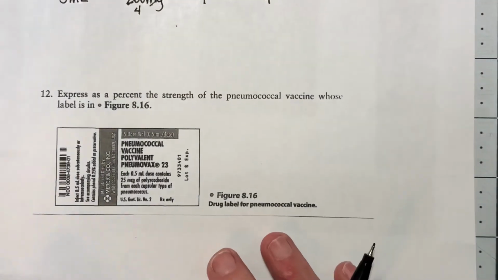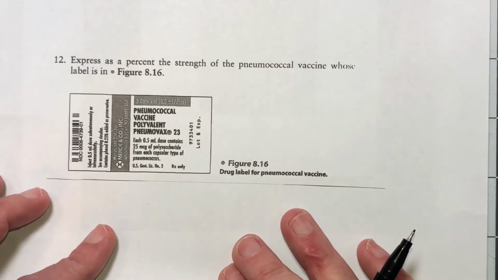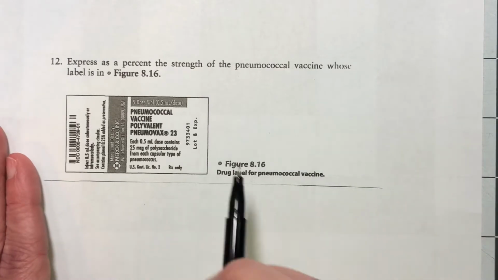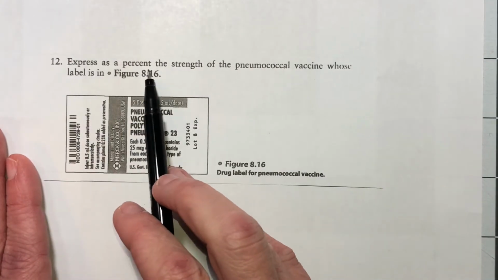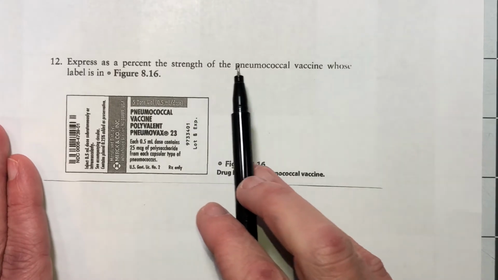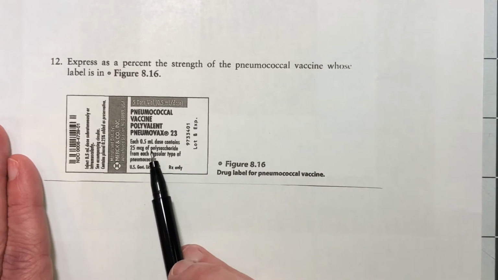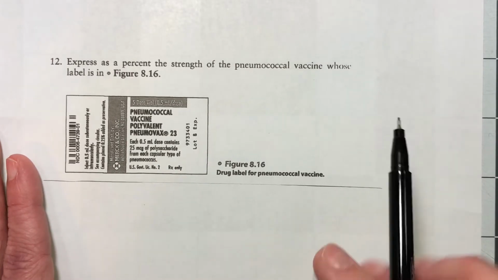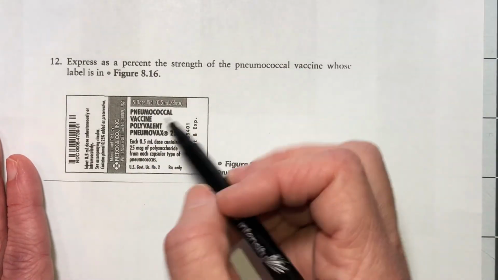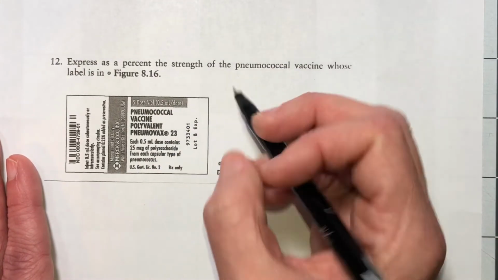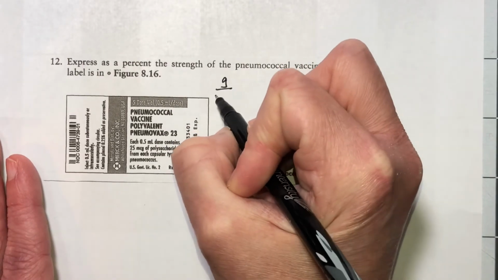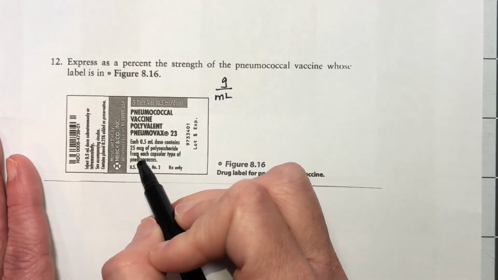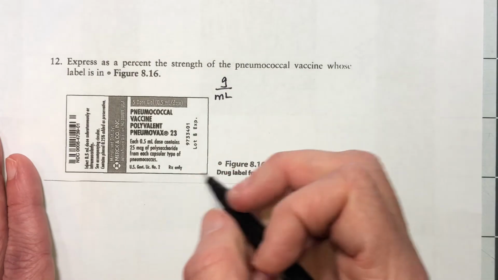Okay, so now we're going to jump back to number 12. This one is very difficult if you're not paying attention, okay? We are supposed to express this percent of the strength of the pneumococcal vaccine with this label, okay? So we're looking for the strength and we're supposed to express it as a percentage. Remember, strength is always, I'm looking at this is in micrograms. I need grams over milliliters, okay? I'm given micrograms. I need to convert these before I do anything else, okay?